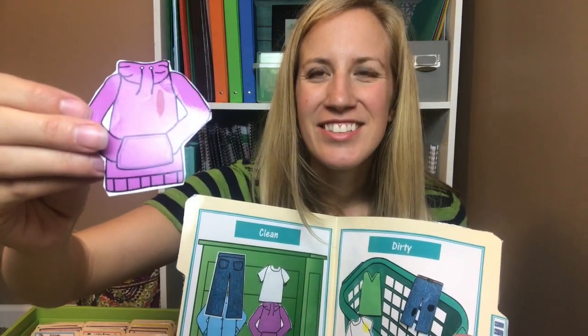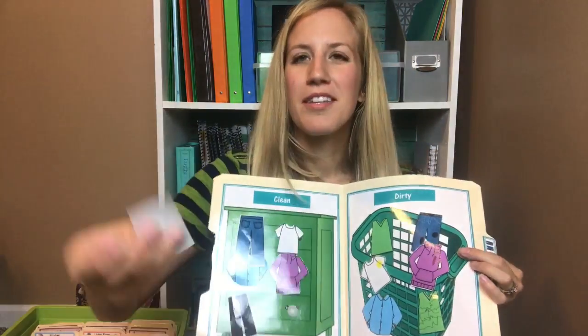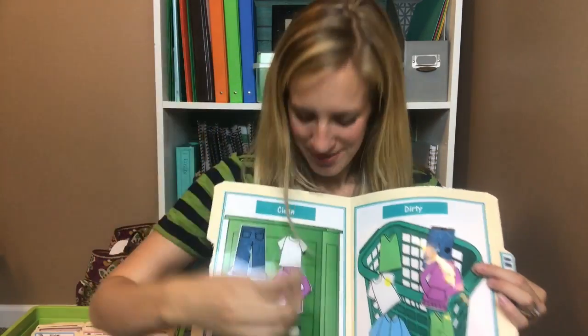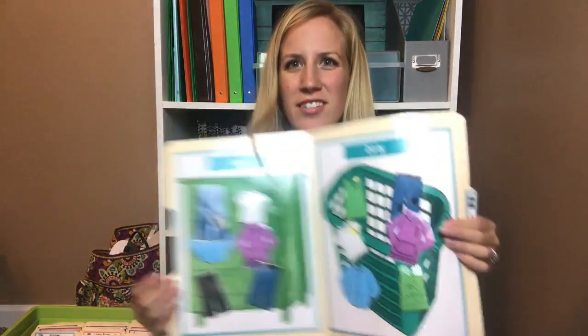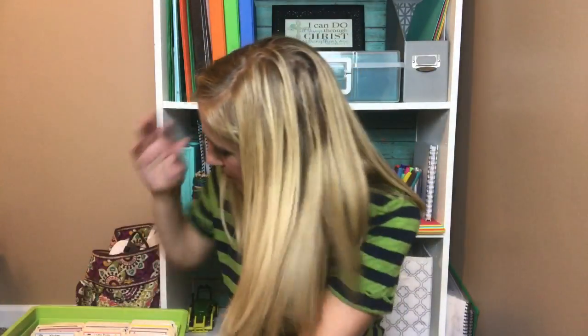See, this shirt has a little stain on it, so it would be on the dirty side, where these pants are totally clean, so they go on the dresser side. So this is kind of like recognizing those subtle differences and then determining attributes like clean or dirty.